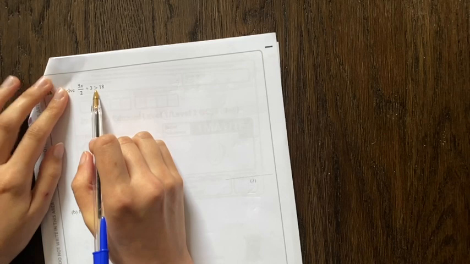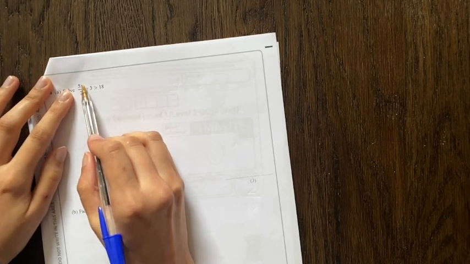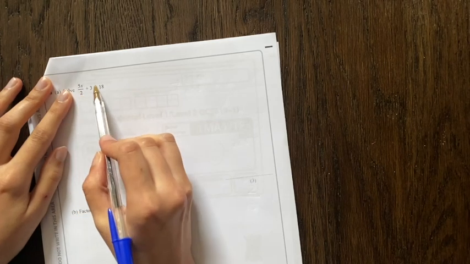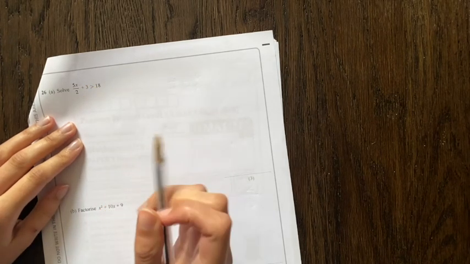Last question. This is an inequality. So it's saying 5x, I don't know what x is, but 5 times a number, when I divide it by 2 and then I add 3 to the answer, that is going to be bigger than 18. So we just need to work out the values that x could take, so that our answer gets a number that's higher than 18.